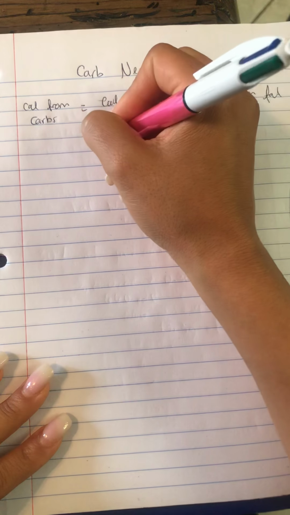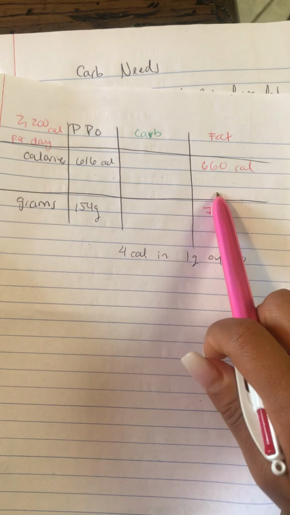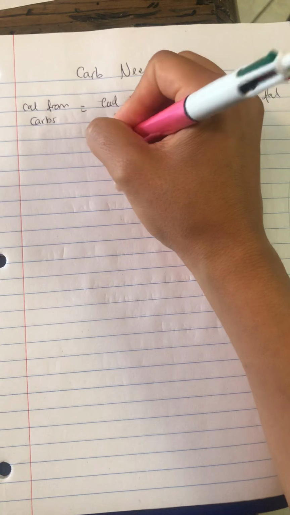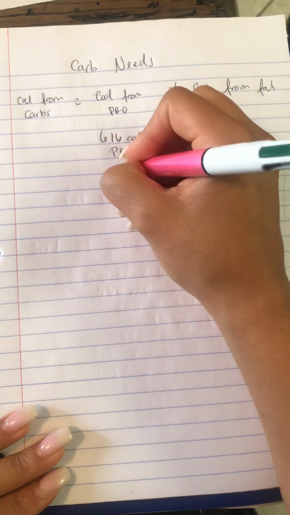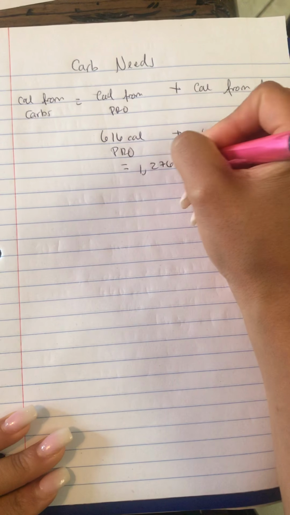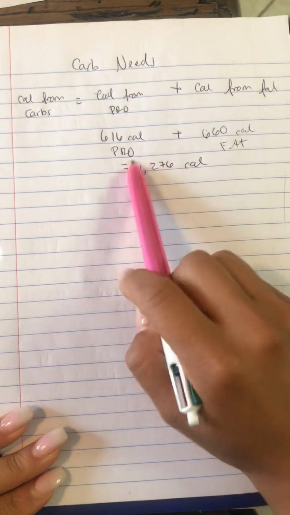So from our chart, there are 616 calories in protein and 660 calories from fat. So I'm going to put 616 calories from protein plus the 660 calories from fat. This is going to give me 1,276 calories. So these are the calories from both of these.